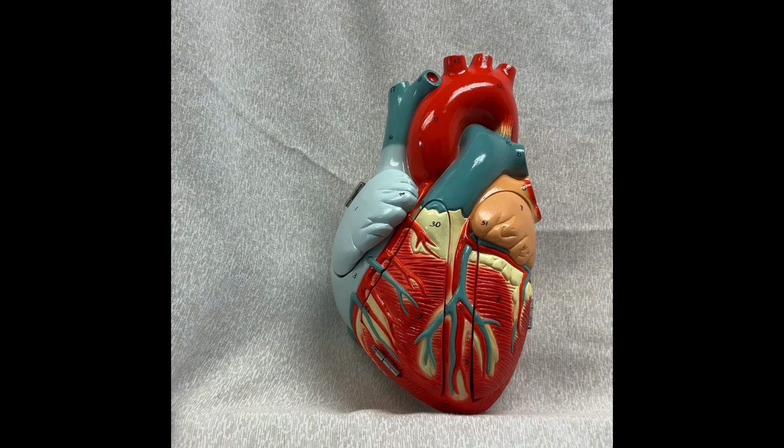We can also see the ligamentum arteriosum. In the fetal heart, that is the ductus arteriosus. And when the baby is born, the ductus arteriosus becomes this ligamentum arteriosum.